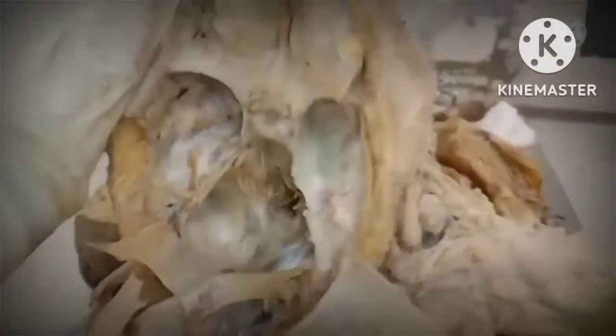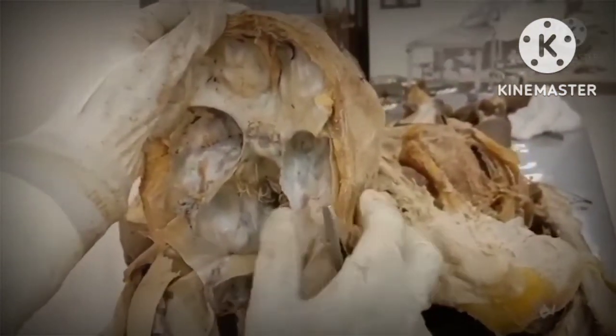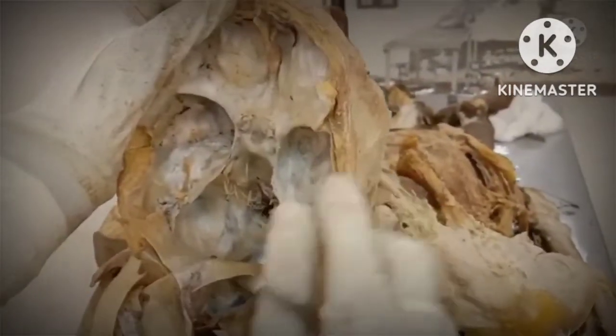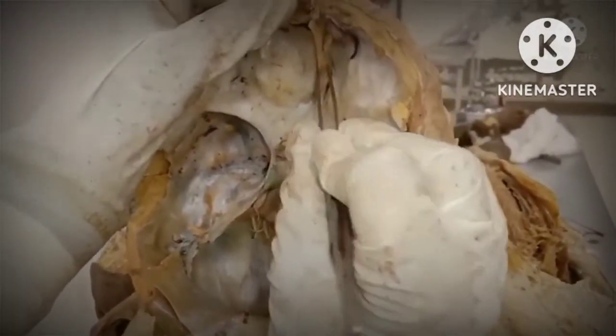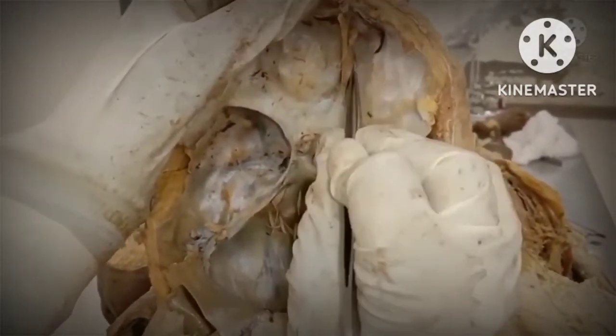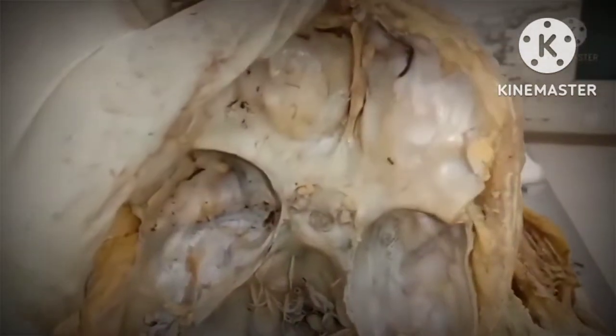Now we will study the cranial fossa and the cranial nerves. This is the anterior, this is the middle, and this one is the posterior cranial fossa. We can see several nerves which are emerging out. In the center is the crista galli. This is a bony elevation, and on either side there is the cribriform plate of the ethmoid bone.